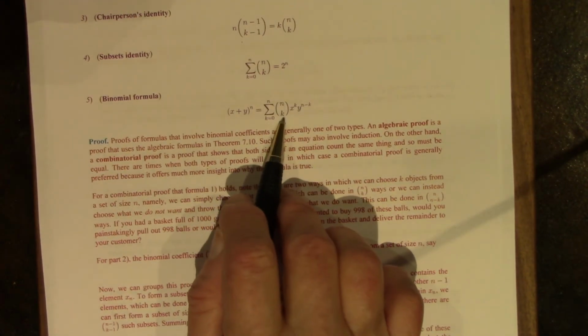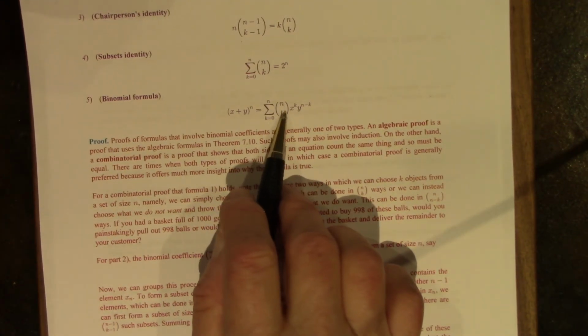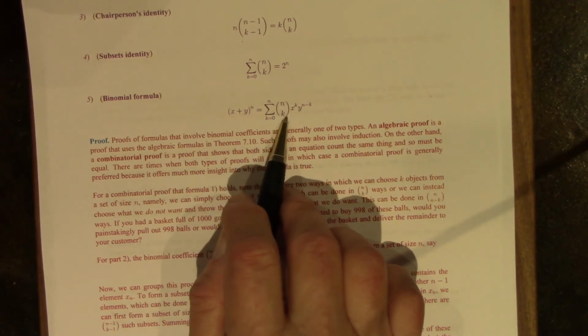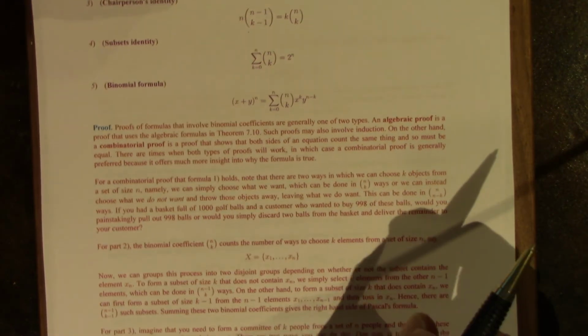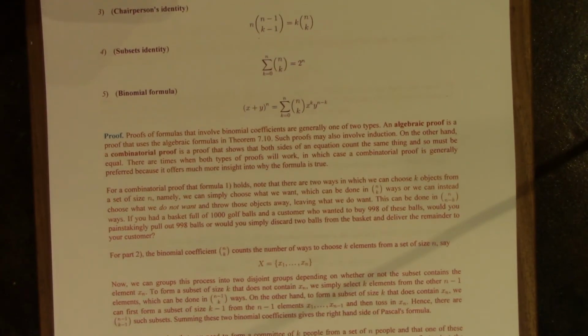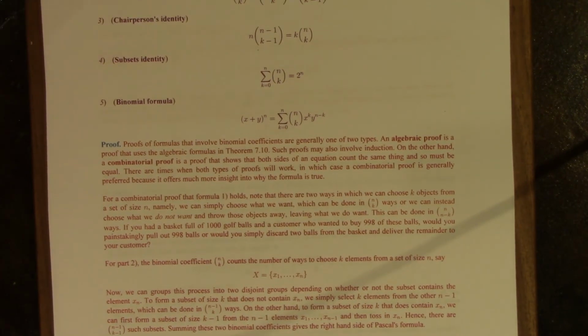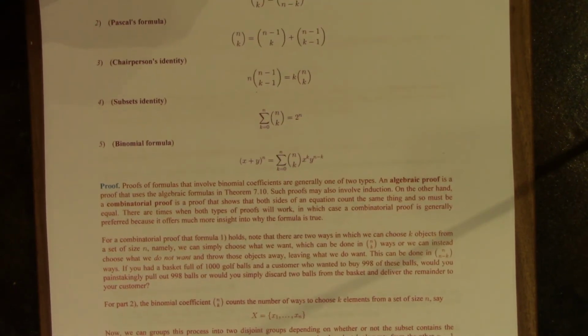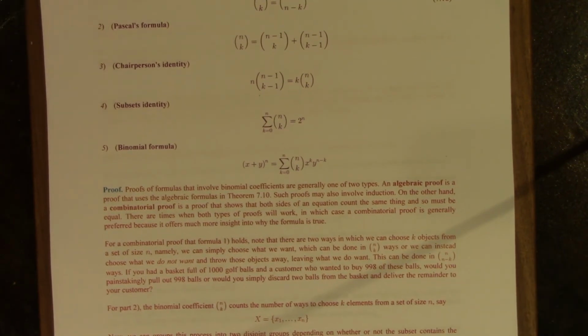And this one, too, is not going to be very helpful to write as n factorial over k factorial times n minus k factorial. That's not really getting you anywhere. So sometimes an algebraic approach will work and other times it won't. An alternative is what we call a combinatorial proof, and that's a proof that shows that both sides of the equation count the same thing. Then they, of course, have to be equal.